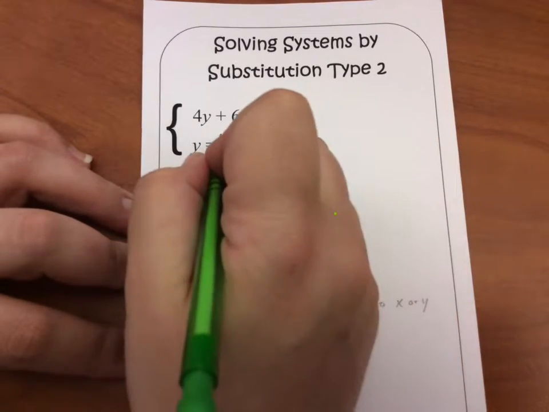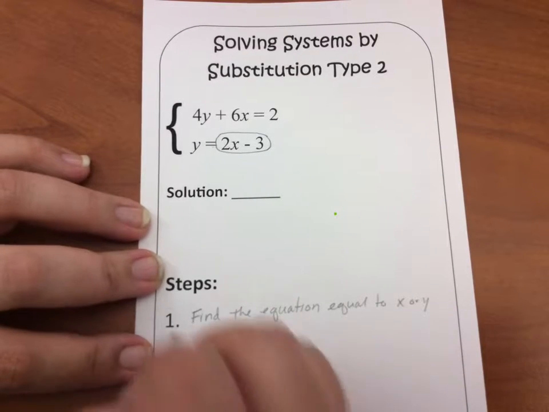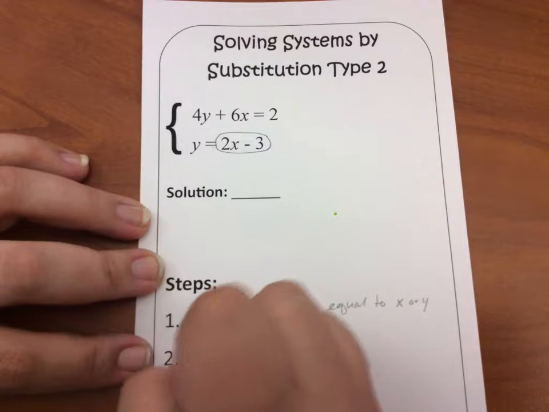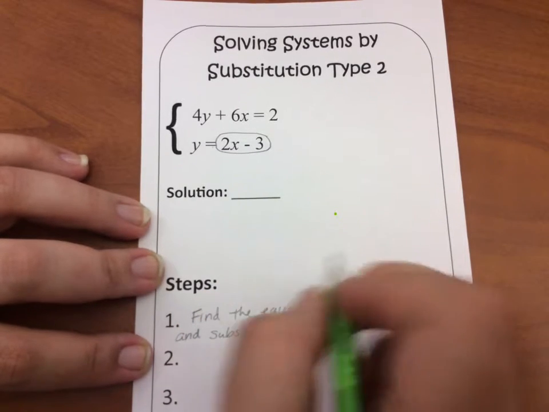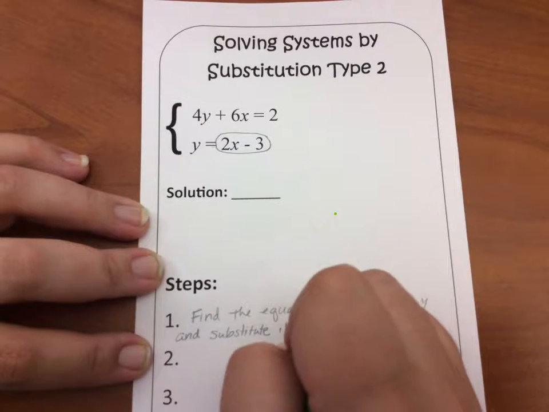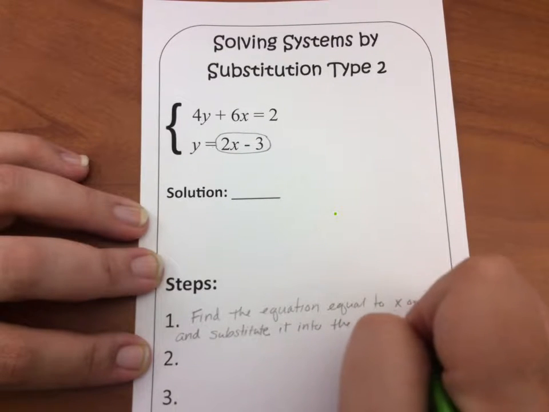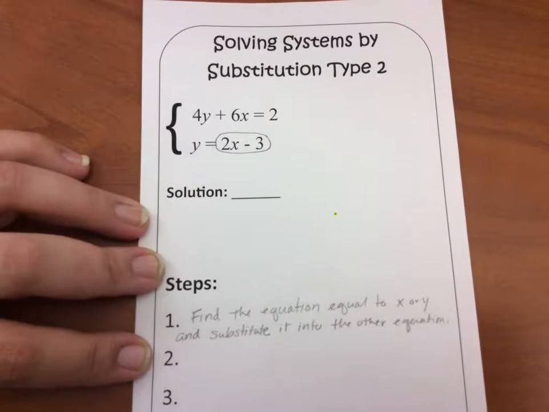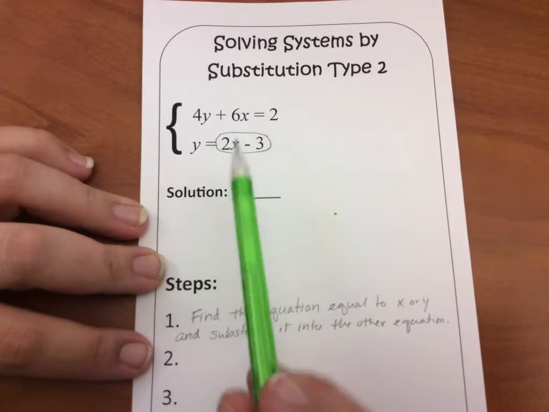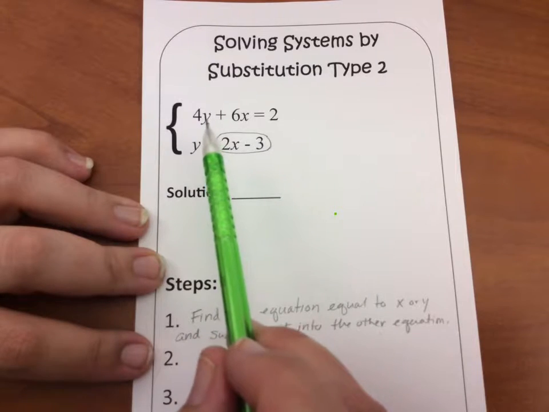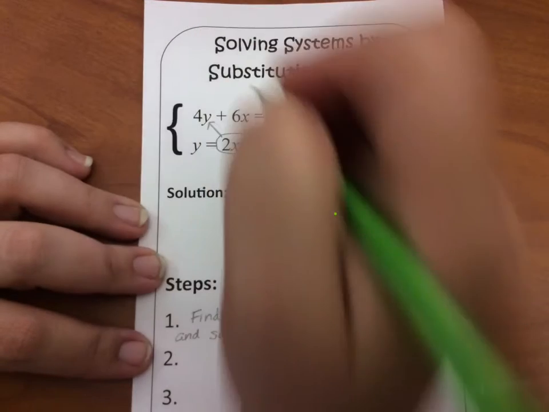So the first thing I'm going to do is choose the one I'm going to use. I'm going to use this one. Then the second part of the step is to substitute it into the other equation, which is why it's called substitution. So this 2x minus 3 is equal to y, which means I can replace the y in the first equation with it. So this 2x minus 3 is going to go in place of that y.